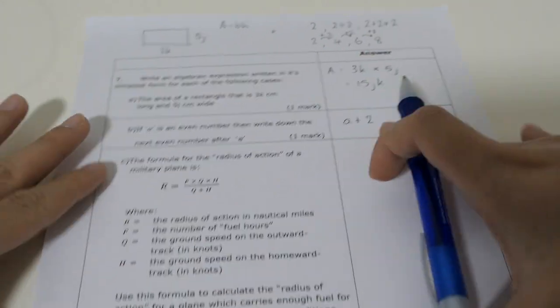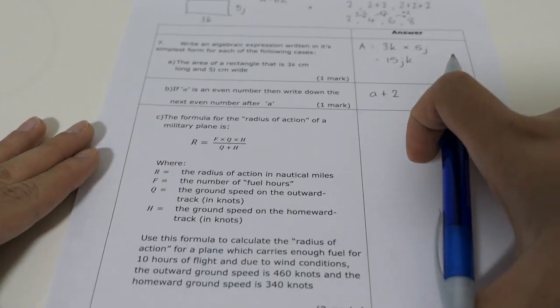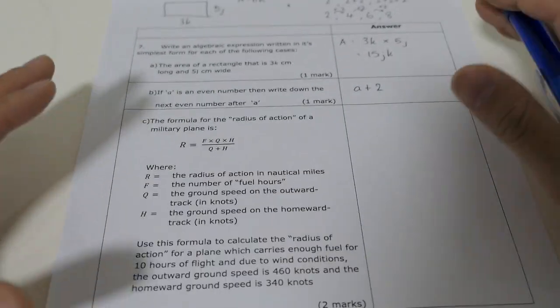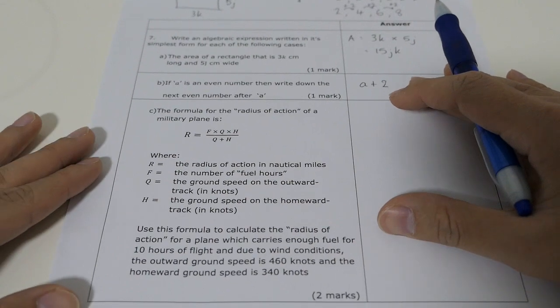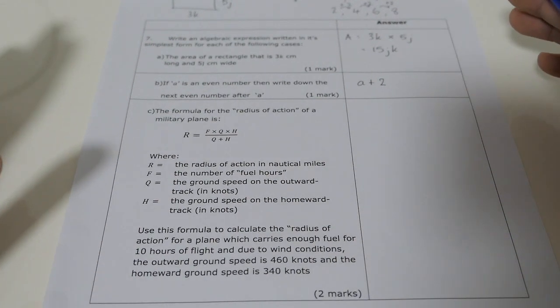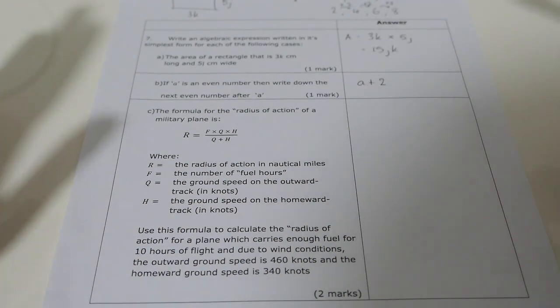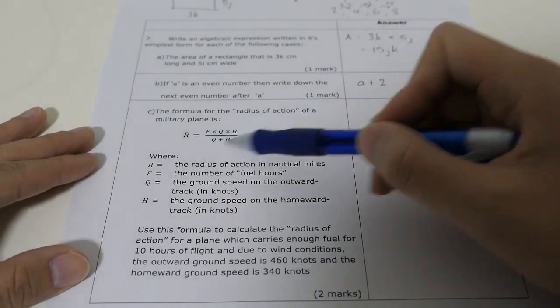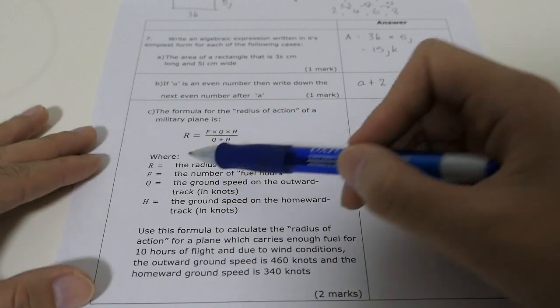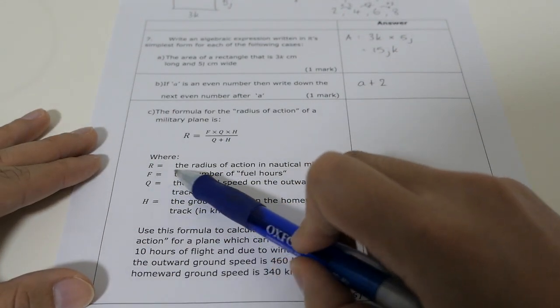Okay, next one. You're looking at that question. It's a wow, that is a lengthy question. It's only worth 2 marks. So you might argue that's unfair. But it's just a formula. The formula for the radius of action of a military plane is this. It's a bunch of letters, and it tells you what each letter stands for.